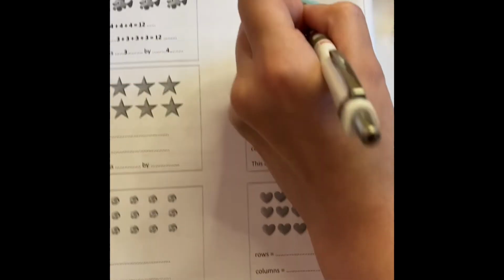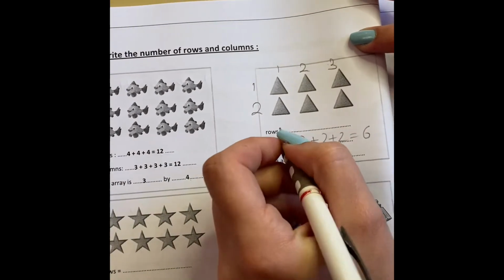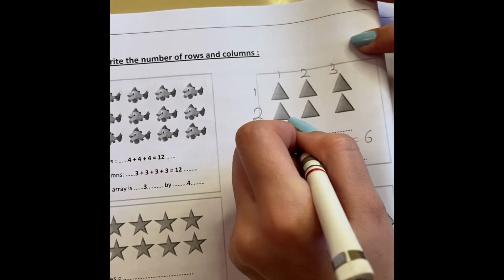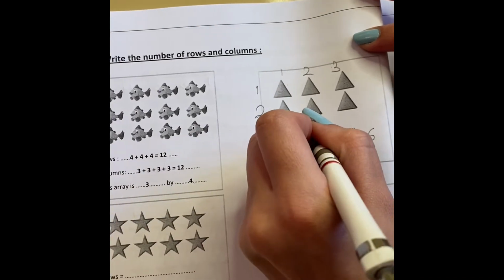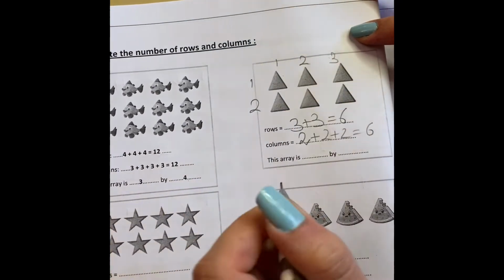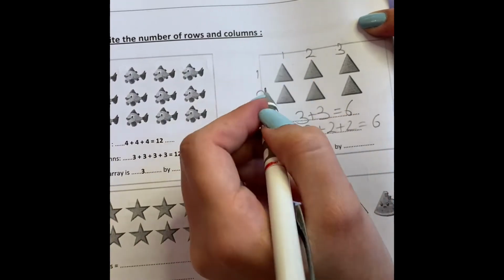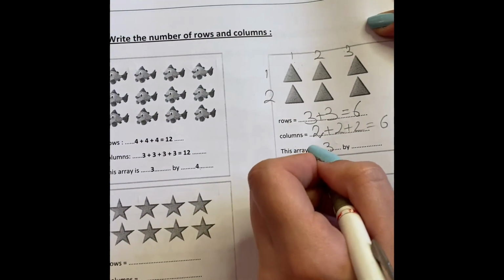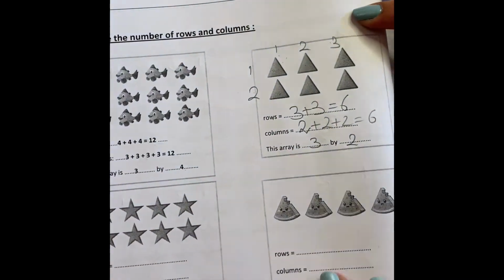As in rows, we have 3 triangles in every row and it is repeated 2 times. Okay, the array is the number of columns by the number of rows. We have 3 columns and 2 rows.